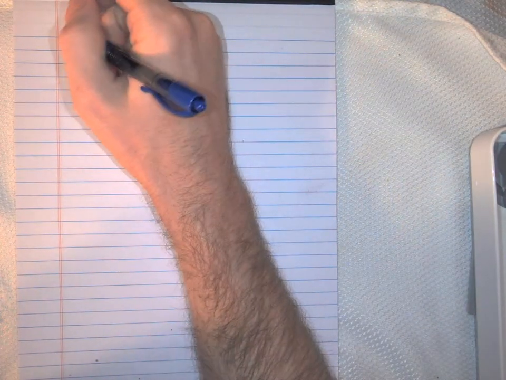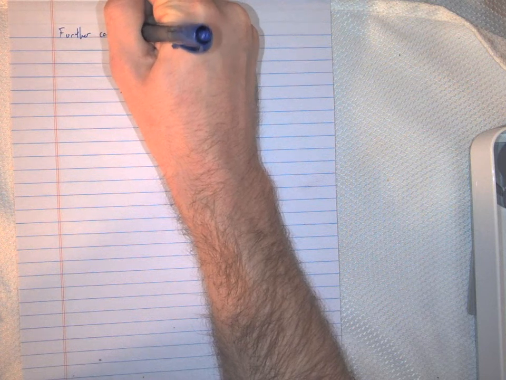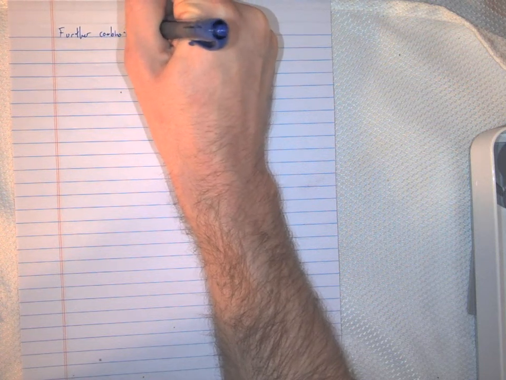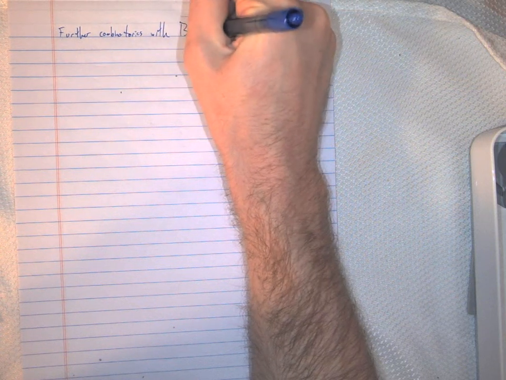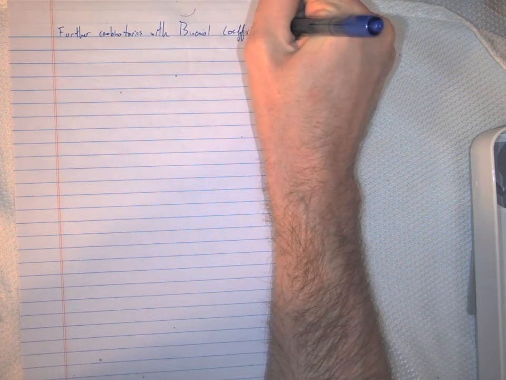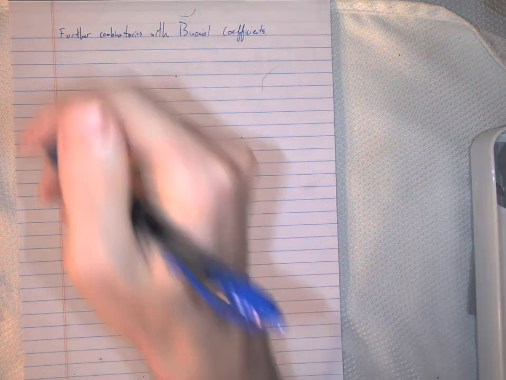Right, so what we're going to do here for the last day is just continue playing around with some further combinatorial identities. So, further combinatorics with binomial coefficients. We were playing a lot with binomial coefficients last time, and we're going to do more.